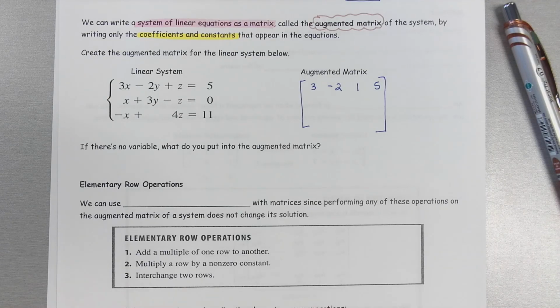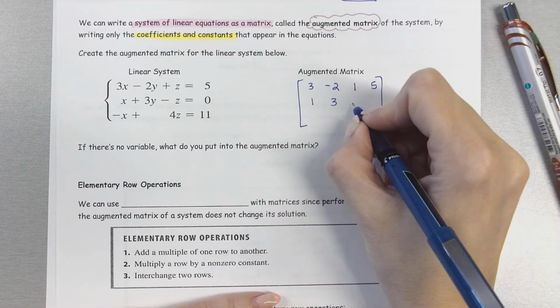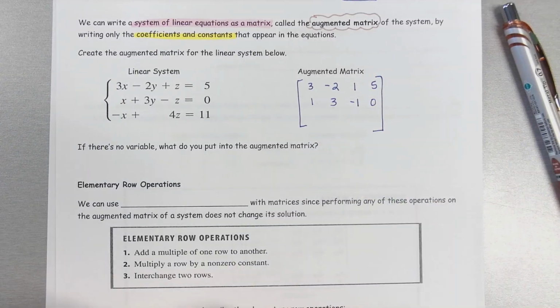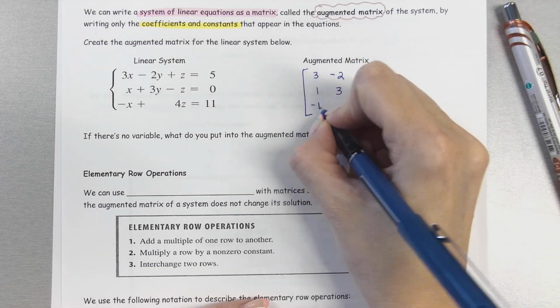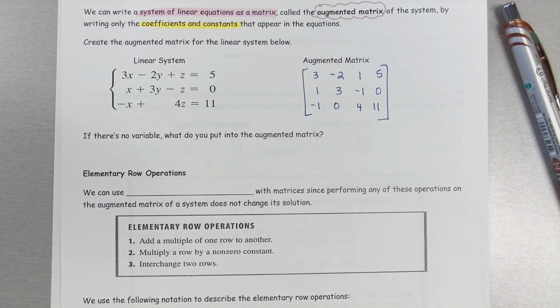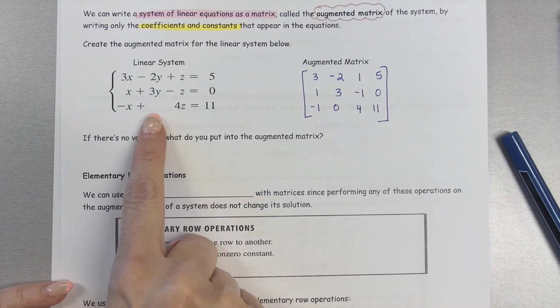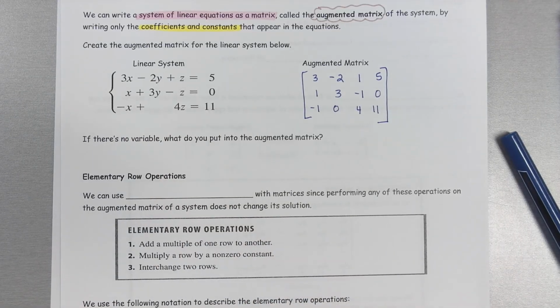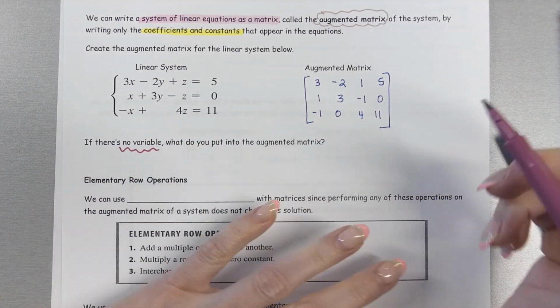Okay, and then Cedric, what will our next row be? Good. Okay, and then Marjorie, what'd you get for the last row? -1, 0, 4, 1. Great. Okay, so this is asking you if there's no variable, what do you put in the augmented matrix? So what did we do when there was no y here? Yeah, you just put in 0 as your placeholder. Okay, so if there's no variable, you're going to put in 0 as your placeholder.